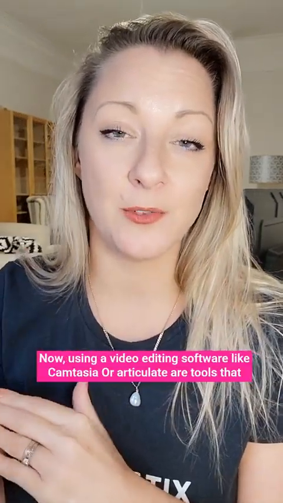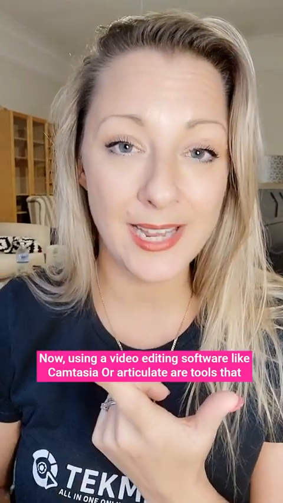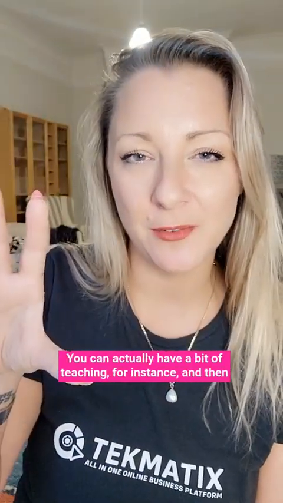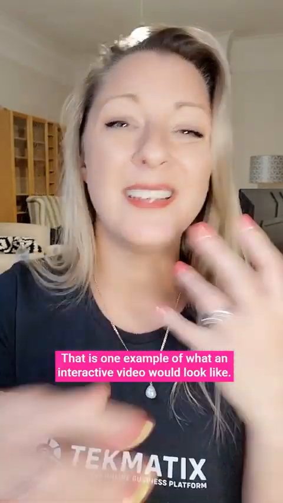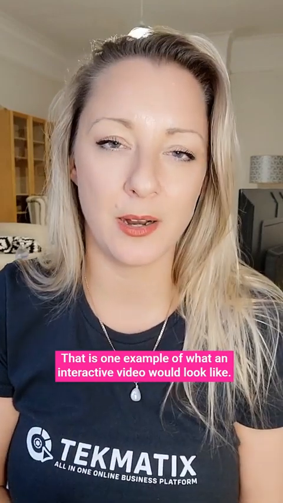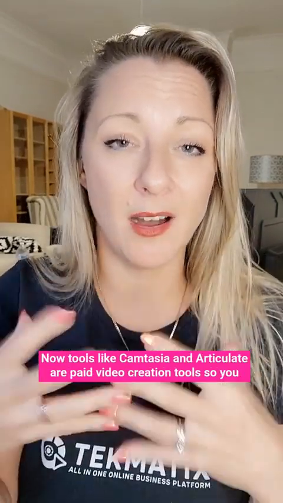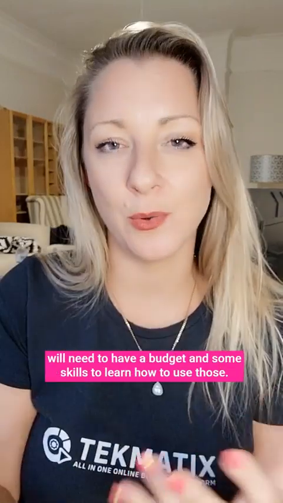A couple of different things you can do. Now, using a video editing software like Camtasia or Articulate are tools that enable you to create clickable videos. This is what we mean by interactive videos. You can actually have a bit of teaching, for instance, and then on the screen it might say, what colour shirt was Sarah wearing? Blue or black? And then the student can click the button that appears on the video screen and it will tell them whether they were right or wrong. That is one example of what an interactive video would look like. Now, tools like Camtasia and Articulate are paid video creation tools, so you will need to have a budget and some skills to learn how to use those.